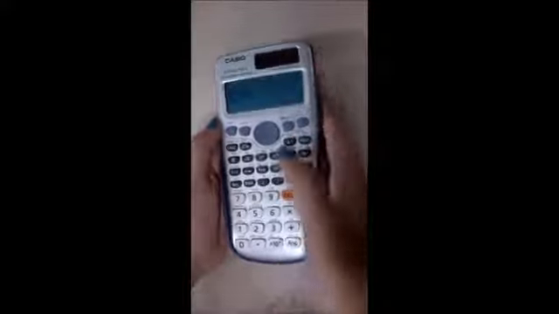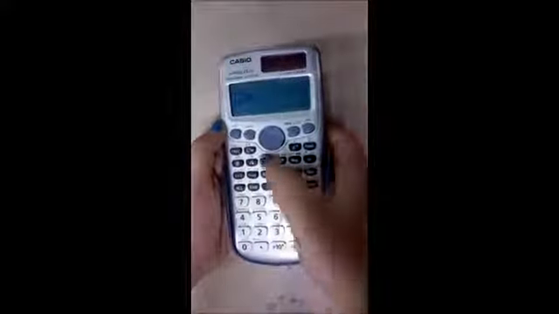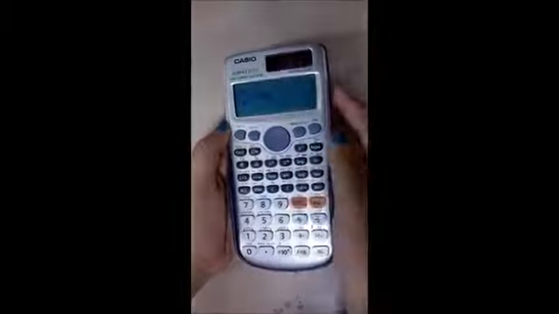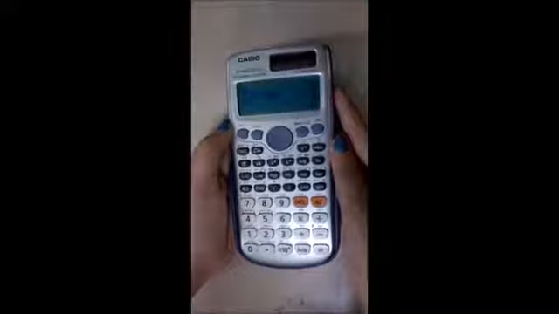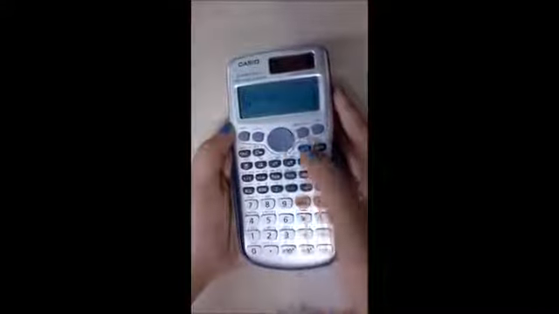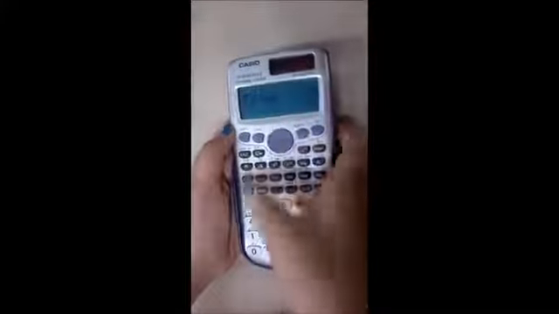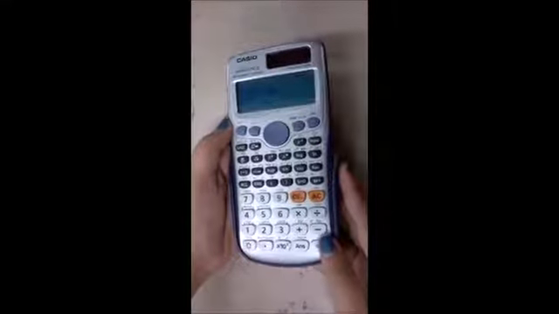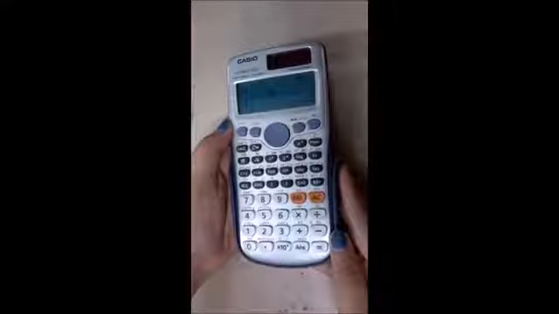Now enter the function pressing alpha and x. Once you are done with the same, enter the limits, that is from 0 to 1. And just press equal to sign to find the answer without any difficulty.